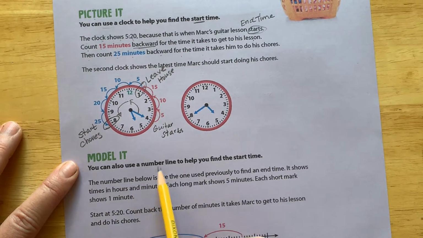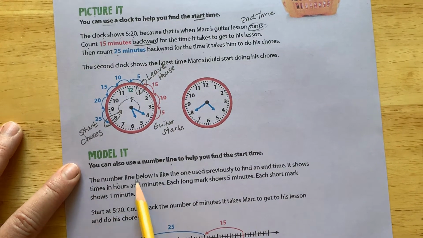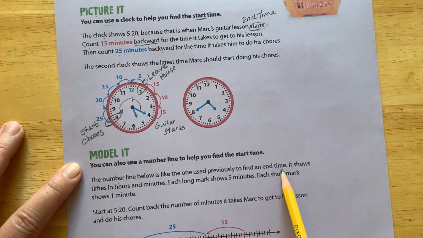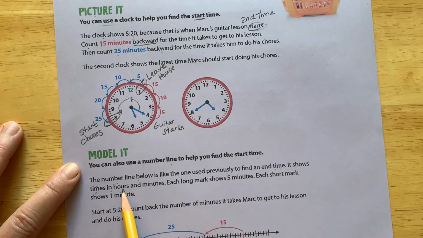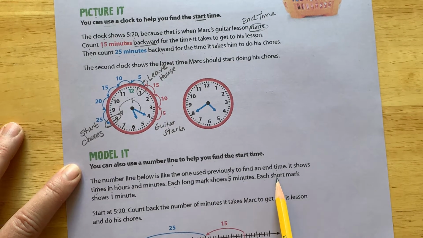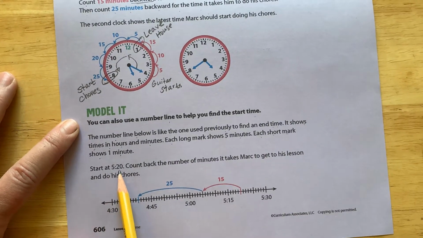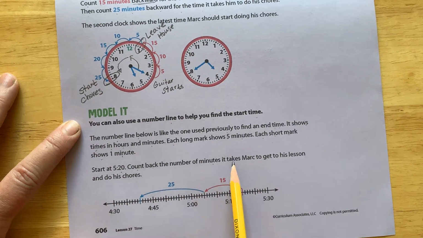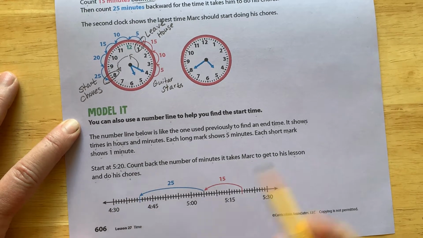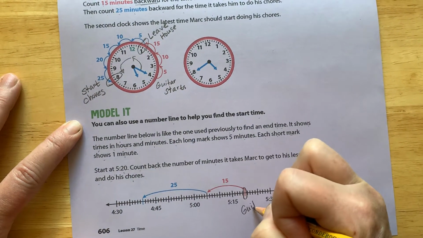You can also use a number line to help you find the start time. The number line below is like the one used previously to find an end time. It shows times in hours and minutes. Each long mark shows 5 minutes. Each short mark shows 1 minute. Start at 5:20. Count back the number of minutes it takes Mark to get to his lesson and do his chores. Okay, so notice 5:20, this is where the guitar lessons are.